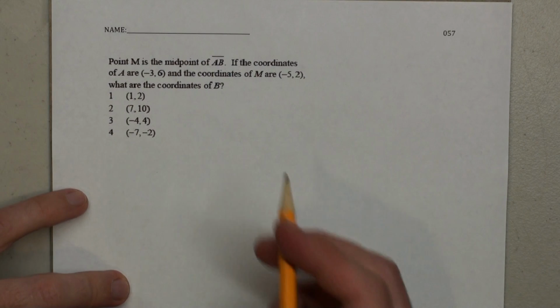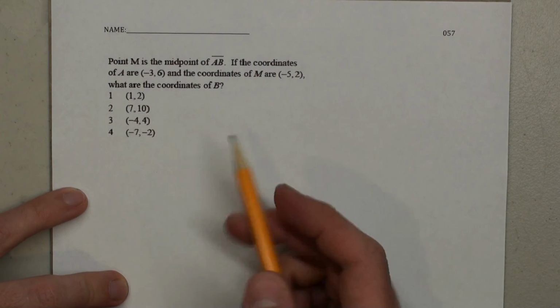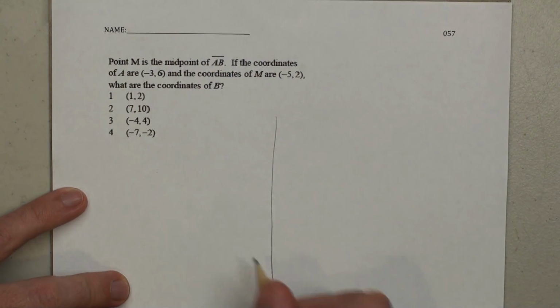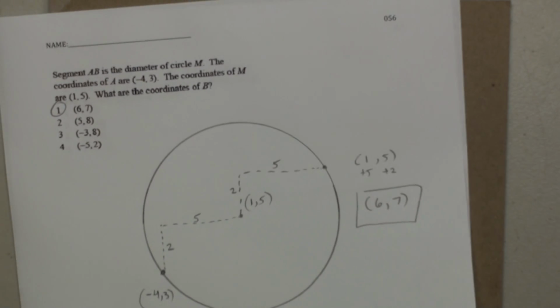Same deal. Let's see. Maybe I should draw a quick set of axes here somewhere. Should I? No, that's fine.